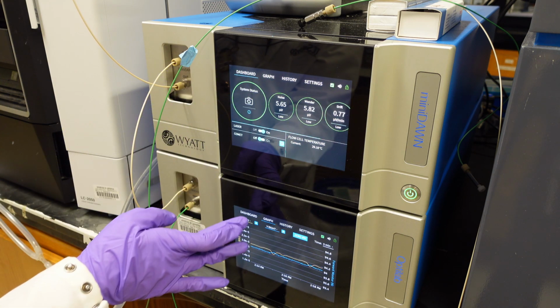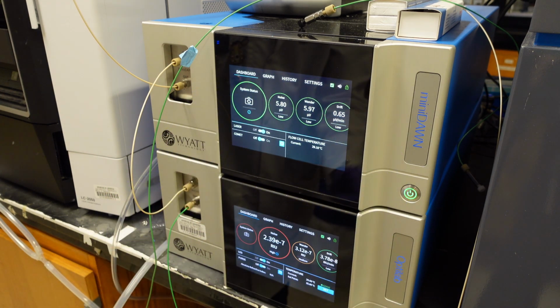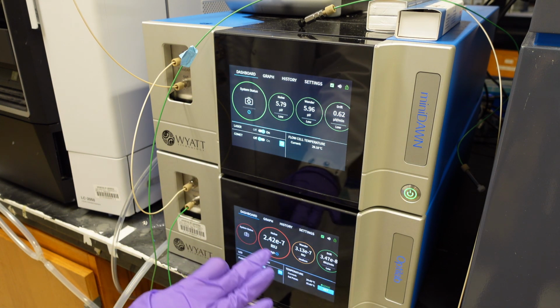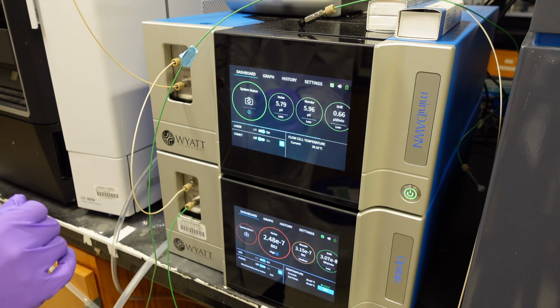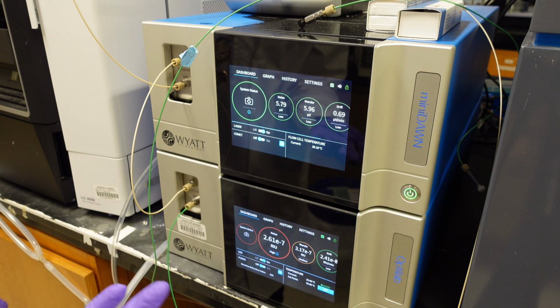Also, if we go back to the dashboard, the fact that these are all green means this one's all ready to go. This one, some of them are red and orange. Usually you'd want to wait till they're all at least orange, so that's okay to run. Ideally, of course, all green.